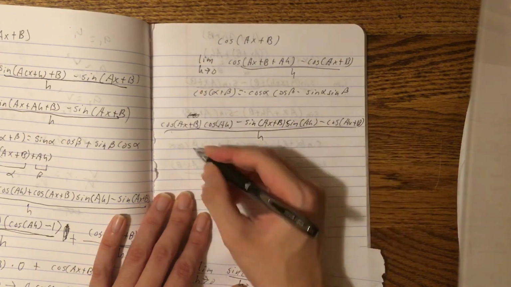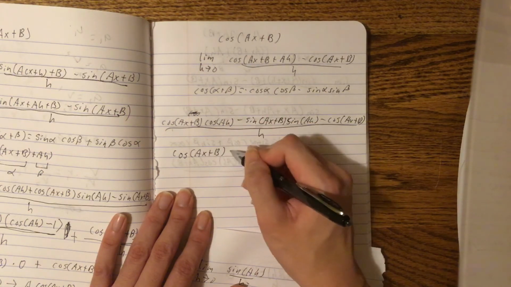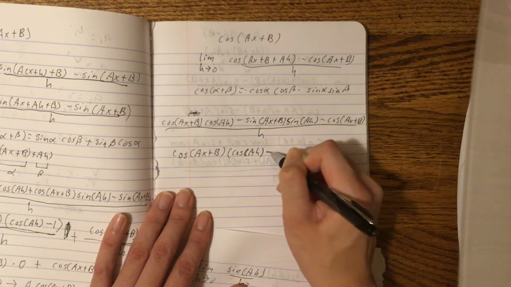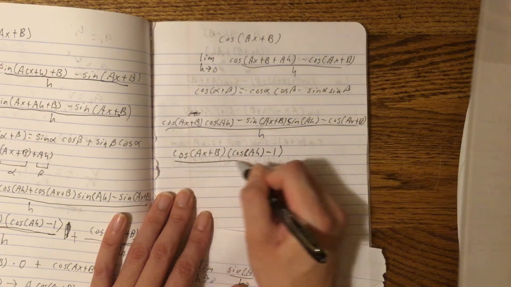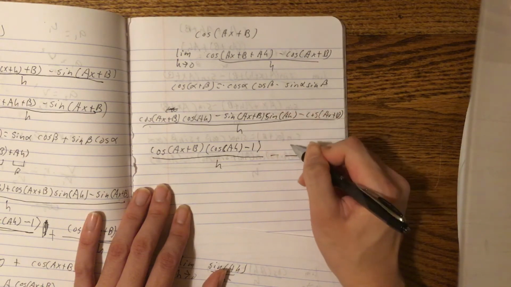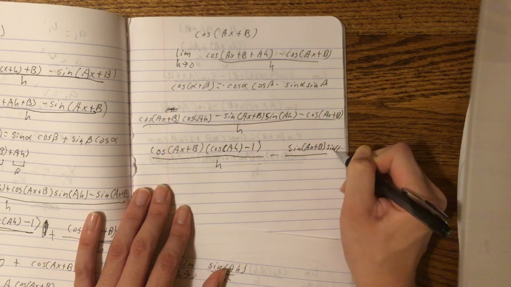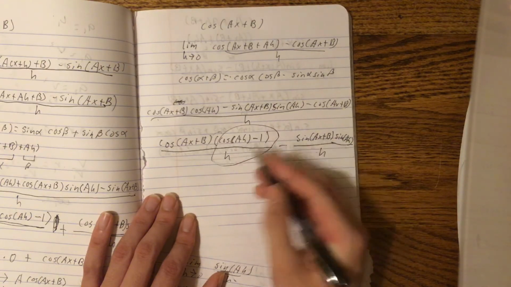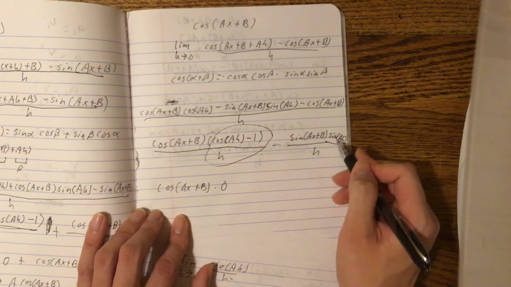We factor out cos ax plus b to get this. Minus 1 over h, minus sine ax plus b times sine ah over h. Well, as we said before, this just equals 0 and this just equals a.